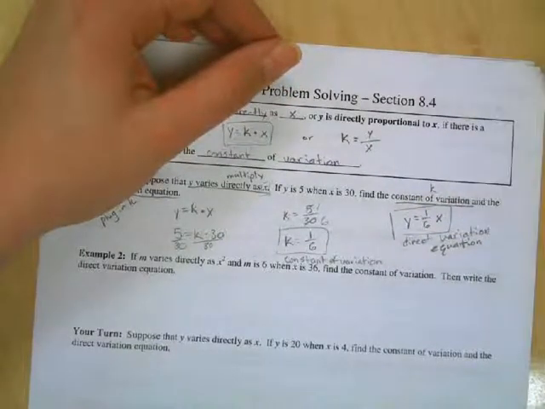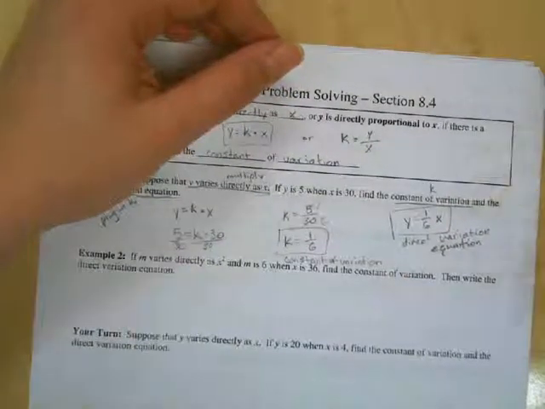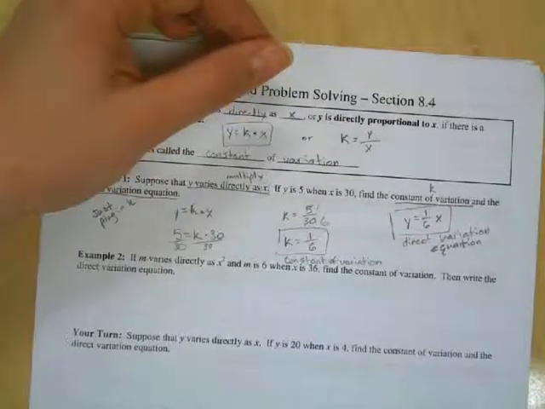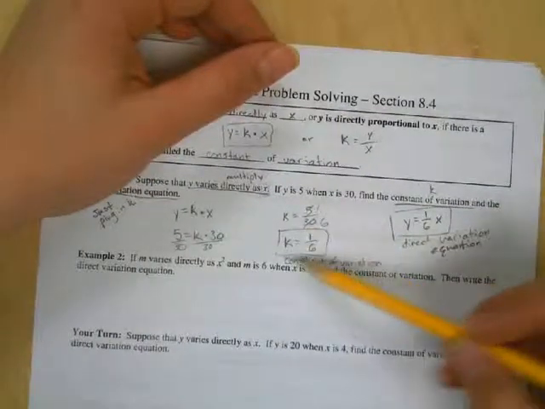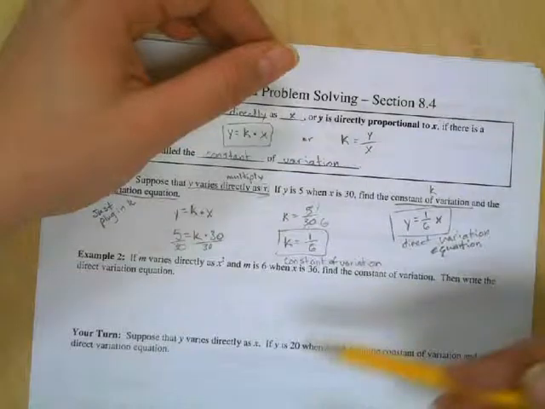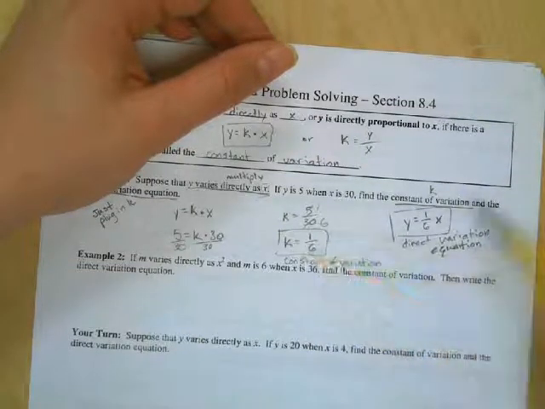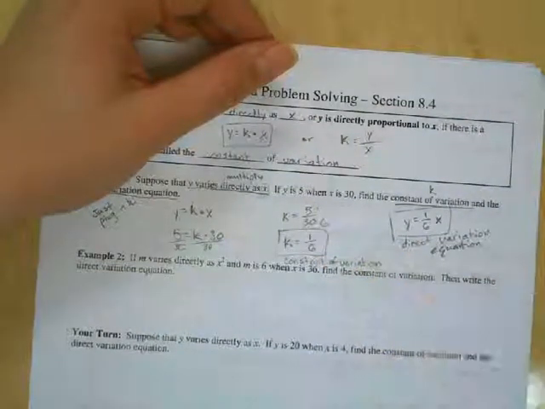And in life, if I'm going to use this for problem solving, that's what I would use it for. I would want to find the relationship between two different amounts, okay, and then from there, write an equation that I could use to find other amounts. That's kind of the point of it.